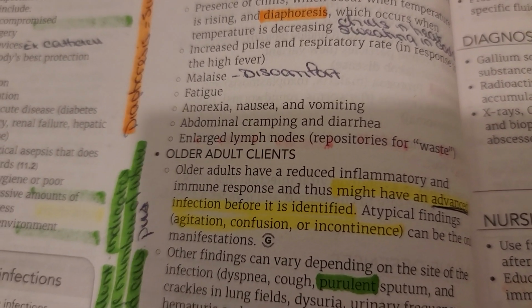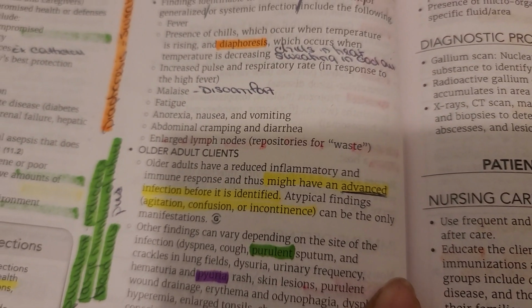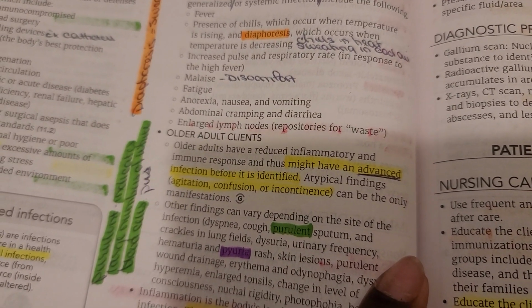Atypical findings, agitation, confusion, or incontinence can be the only manifestations. Other findings can vary depending on the site of the infection.